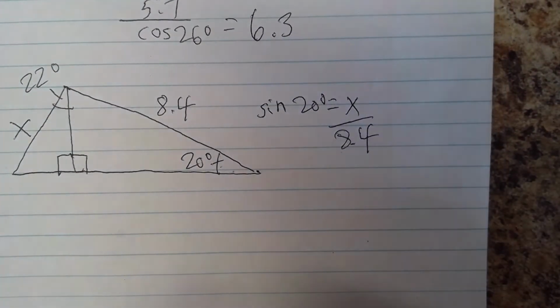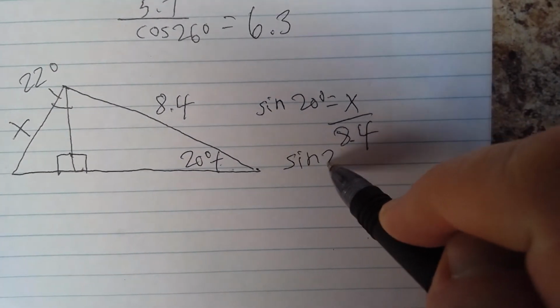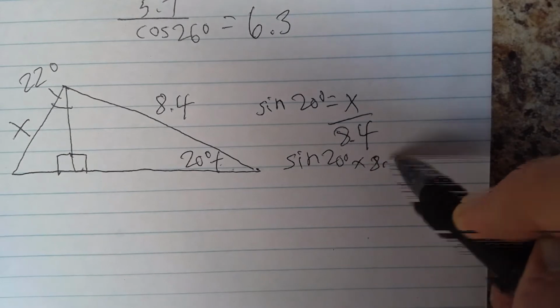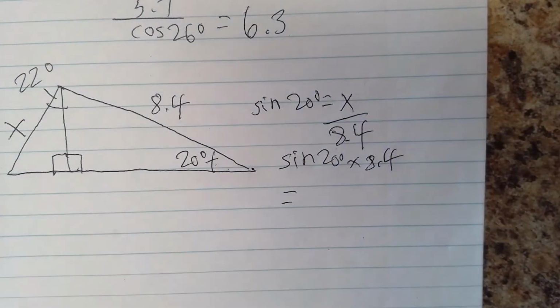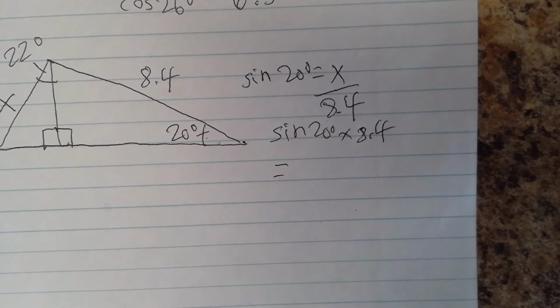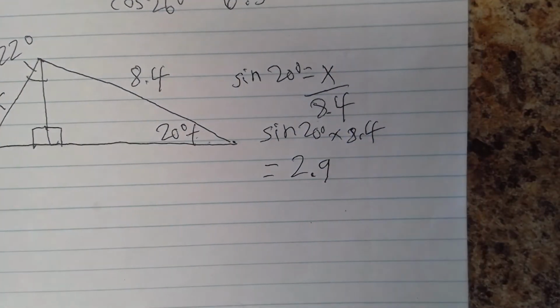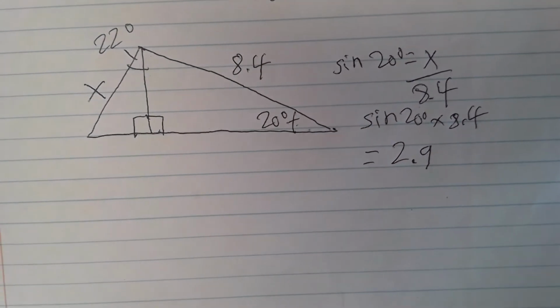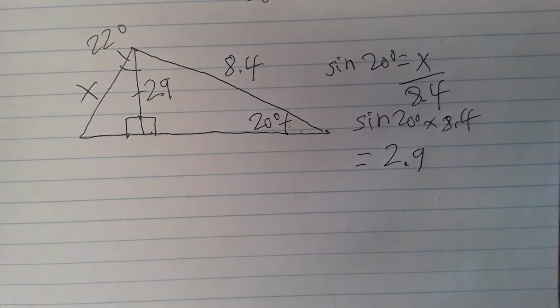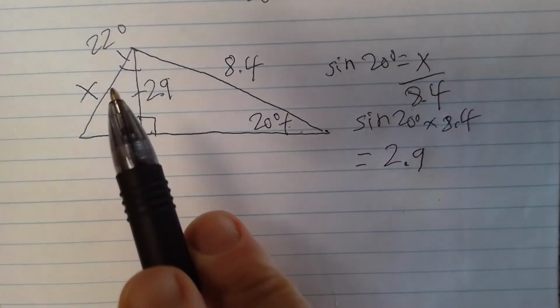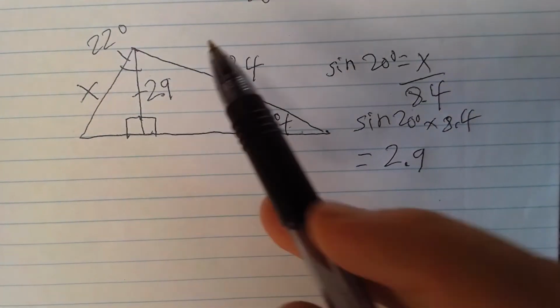This time it's a multiplying question because x is on top. Sine of 20 degrees times 8.4 is 2.87, so about 2.9. So now we have a known side, and we can go ahead and solve this triangle.